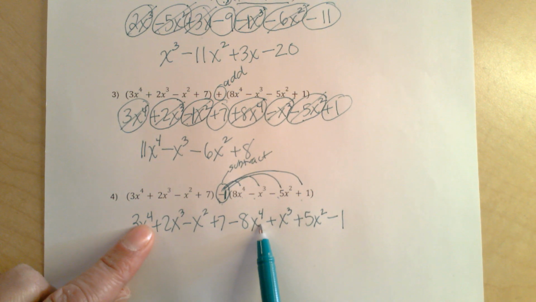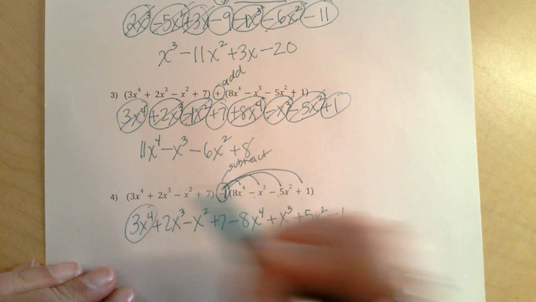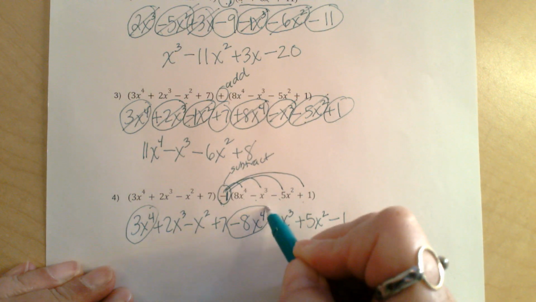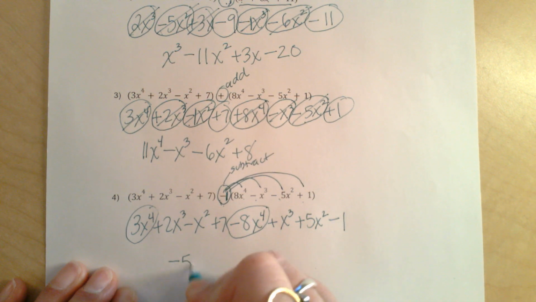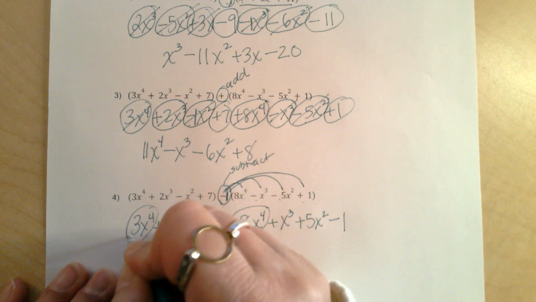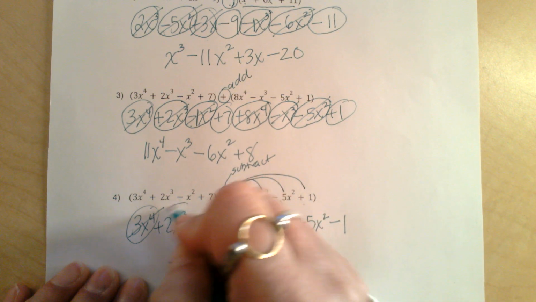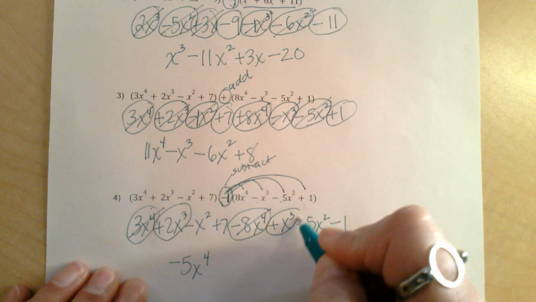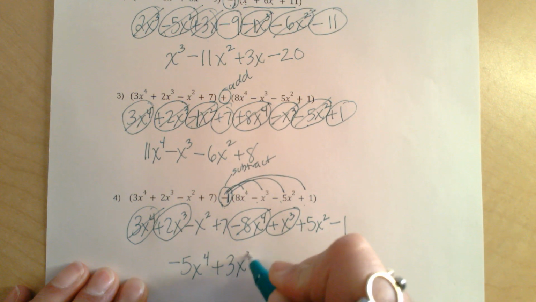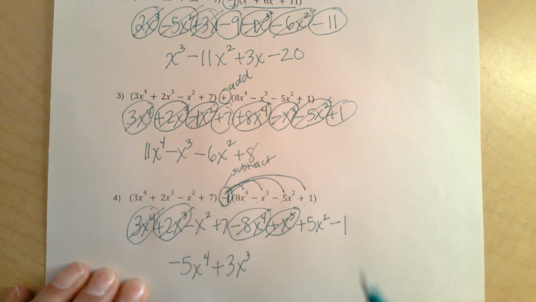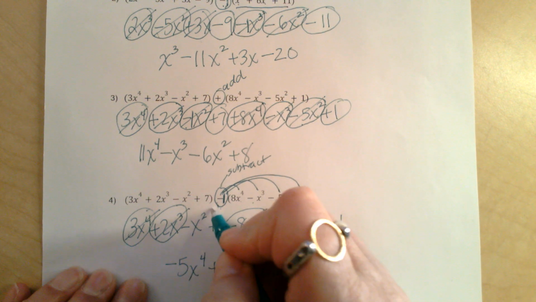The highest exponent I see is 4. We got 3x to the 4th minus 8x to the 4th. That's going to give us a negative 5x to the 4th. Cross it out. The next is cubed. Positive 2x cubed plus x cubed gives us 3x cubed. Next is our squares.